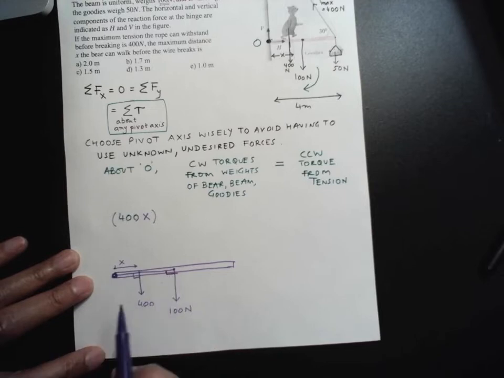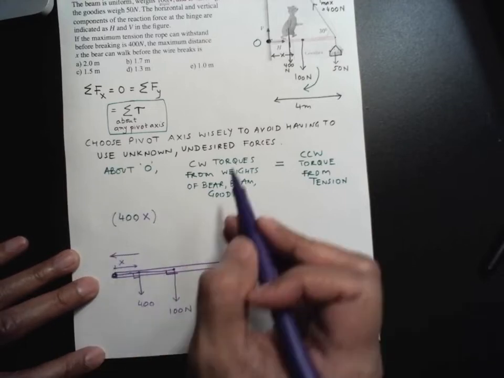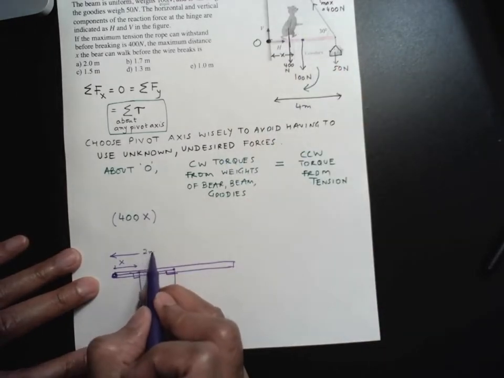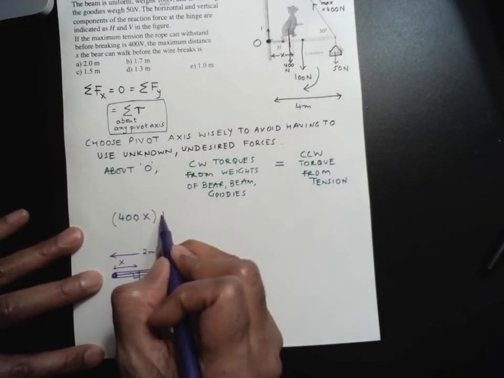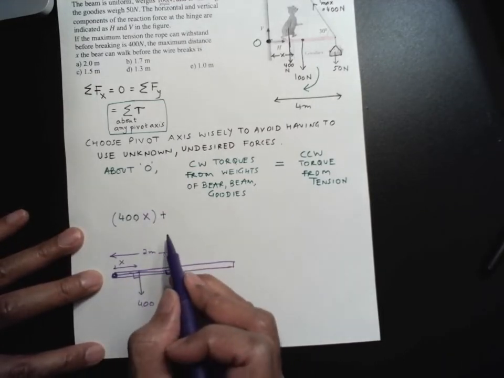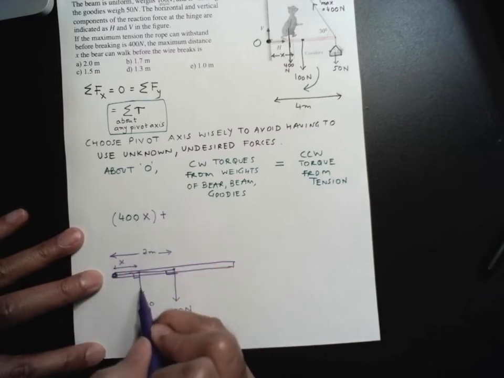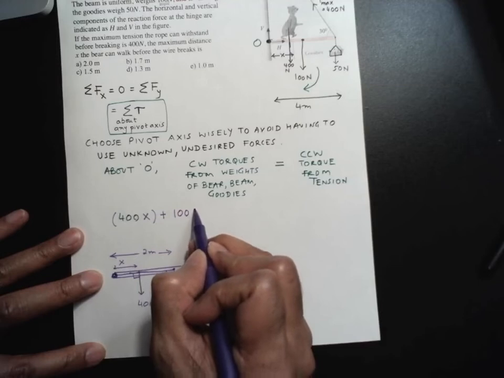In this case R is half the length of the beam. The beam is 4 meters long, so that's 2 meters. The torque is in the clockwise direction, adding to the torque from the bear. So it's 100 Newton times 2.